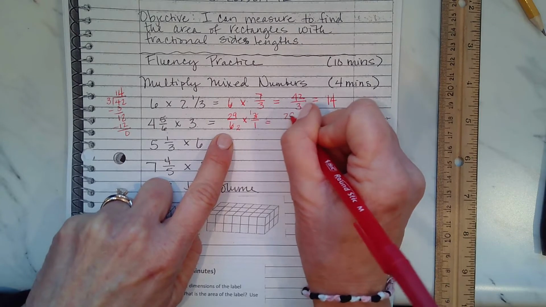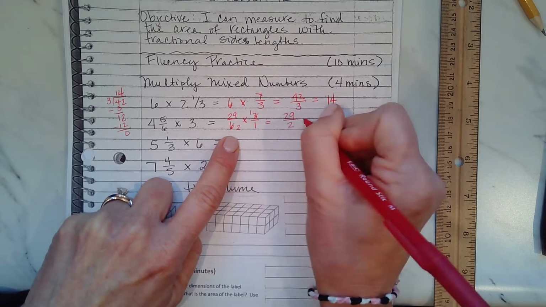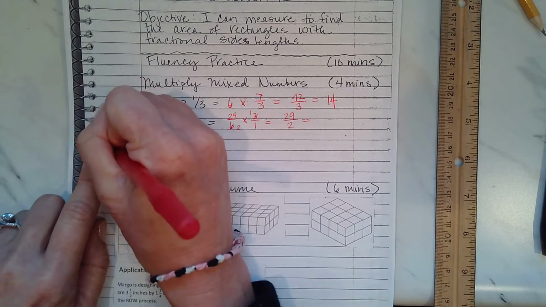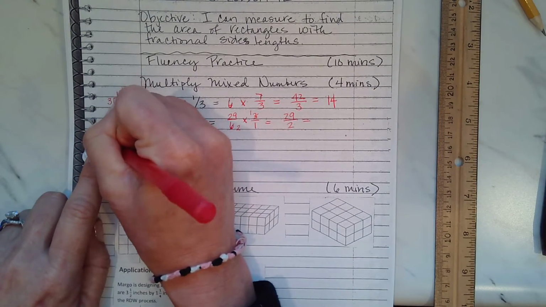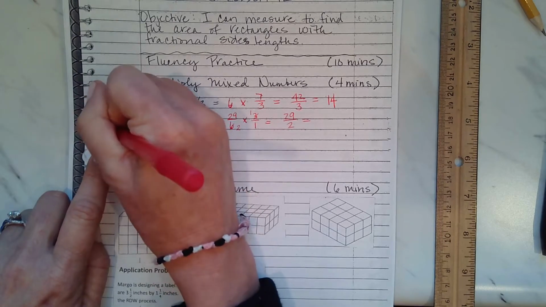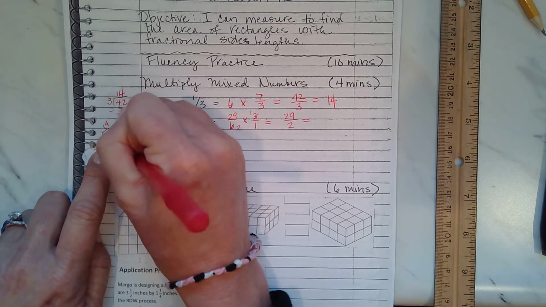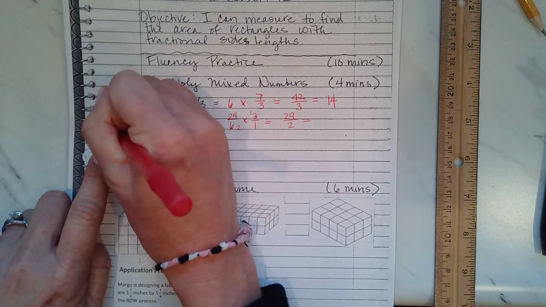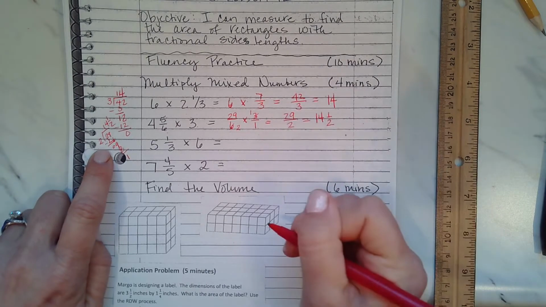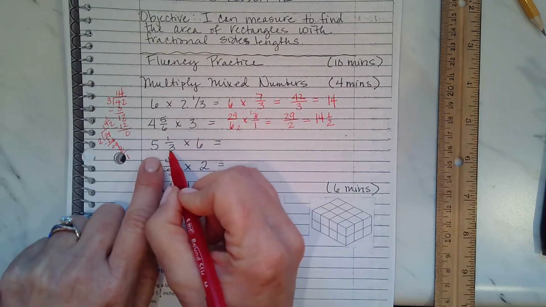So it's 29 over 2. Now we're going to do the division problem over here. 2 goes into 29. Bring down the 9. 2 goes into 9 4 times with 1 left over. 14 and a half is your mixed number. All right, moving on to the next one.